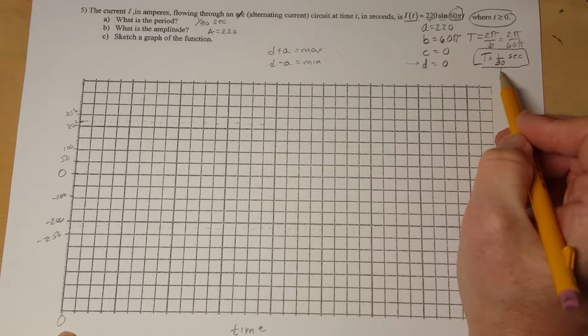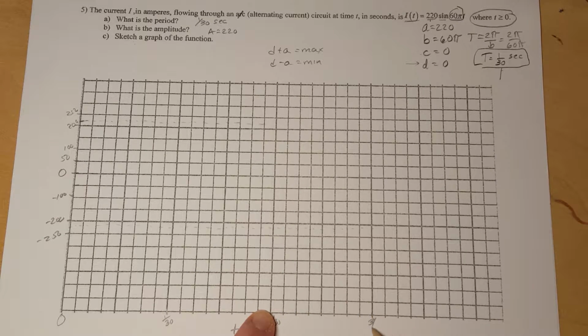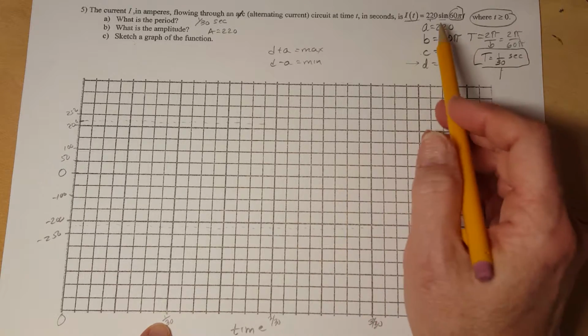My period is 1/30th. So I'm going to go over 8 boxes and call that 1/30th. It's completely fine to set 8 boxes equal to your period when you have the choice. So this would be 2/30ths. Every 8 boxes is a 30th. So I go over another 8 boxes, and this is 3/30ths. And I could simplify those numbers, but I don't really need to. And this is in seconds. Our time is in seconds. So 1/30th of a second, we should see a full sine wave.